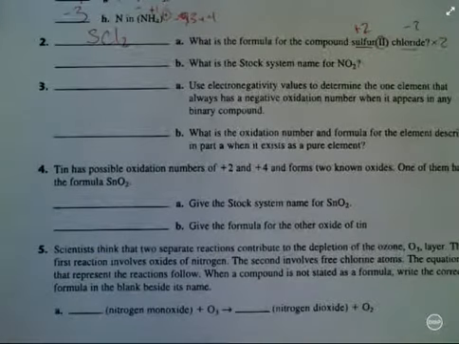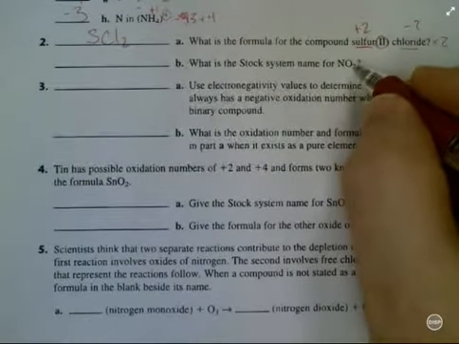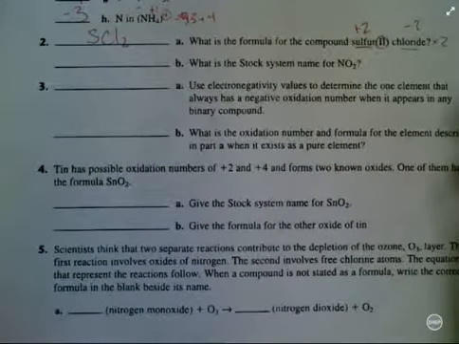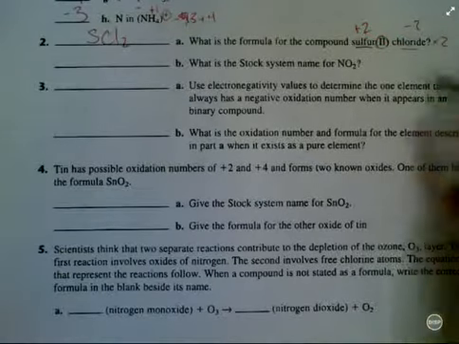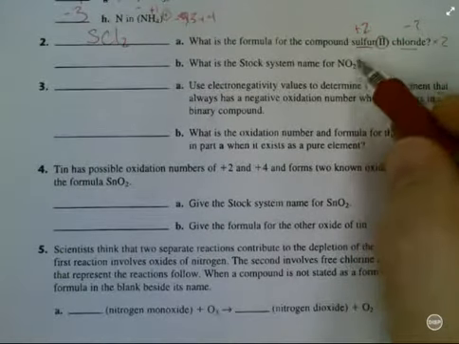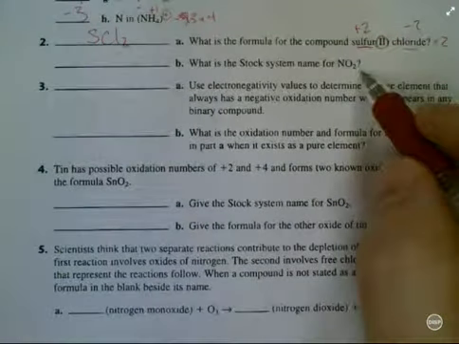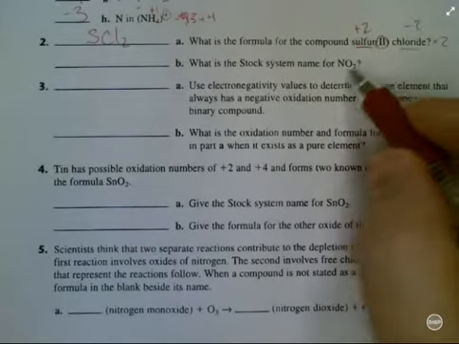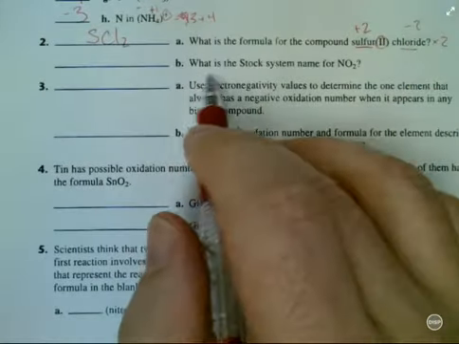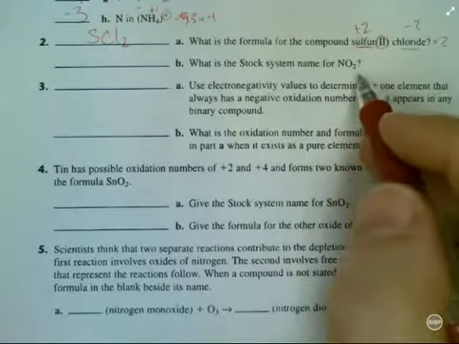Moving on to B, what is the stock system name for NO2? Now, the prefix name would be nitrogen dioxide. Okay, it's actually also a polyatomic ion as well. Actually, it's not an ion. This is just equivalent. Never mind. Forget that. Anywho, what is the stock system name for NO2?